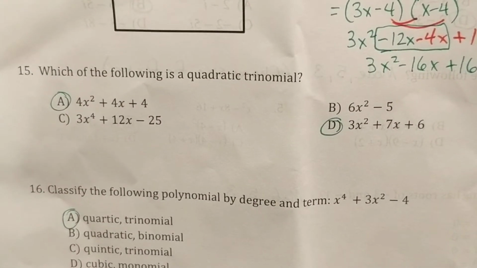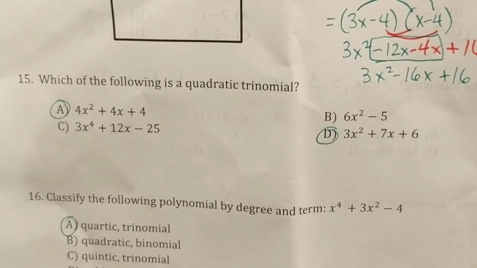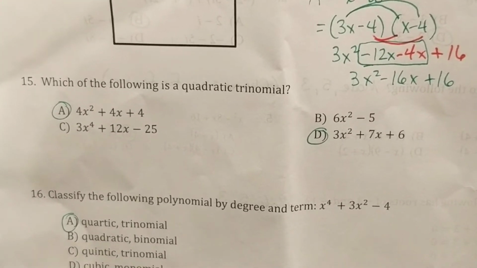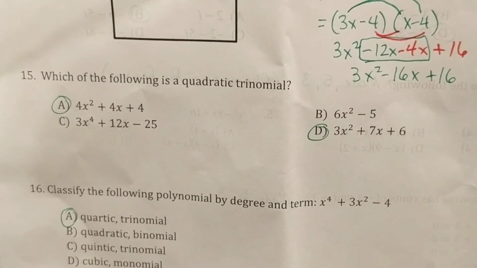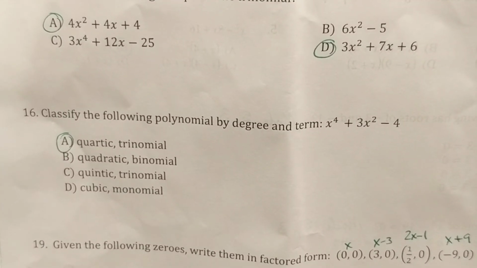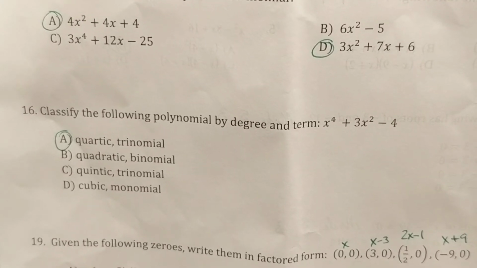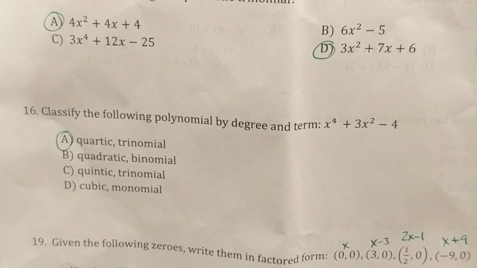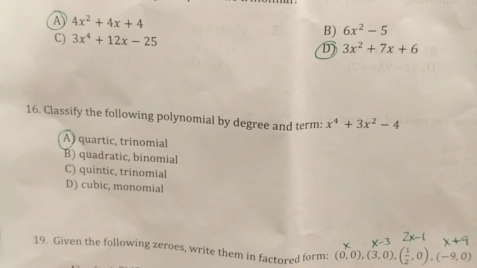Alright, number 15 says which of the following is a quadratic trinomial? Quadratic means the highest power is 2. Trinomial means 3 terms. So there's actually 2 of those, A and D. Number 16, classify the following polynomial by degree and terms. Degree would be the highest exponent, which would be 4, so it would be quartic. And number of terms would be trinomial because there's 3 terms.